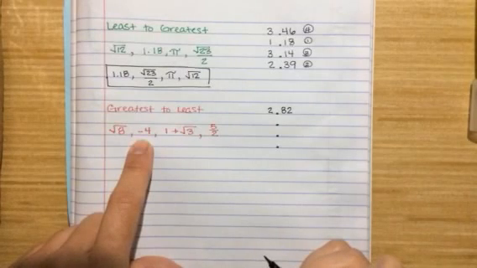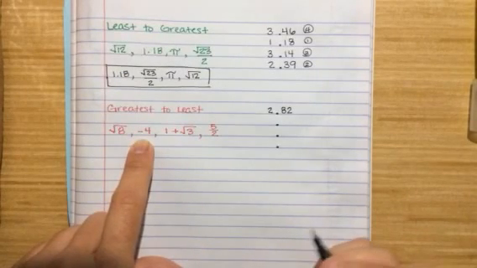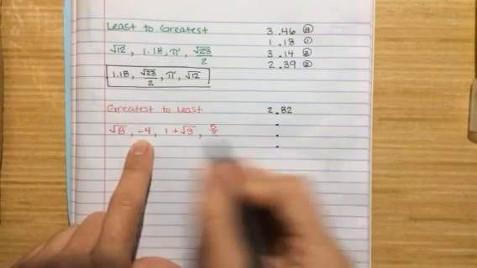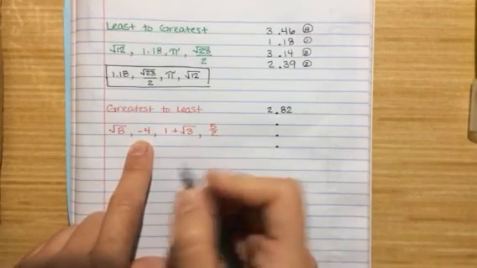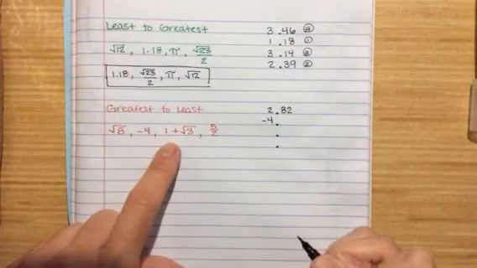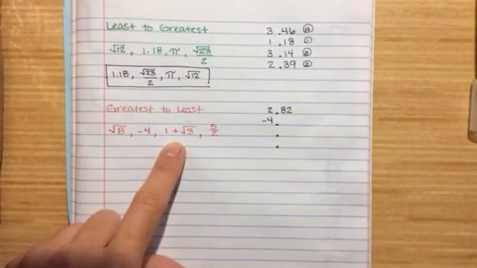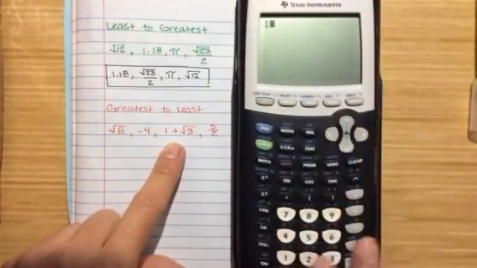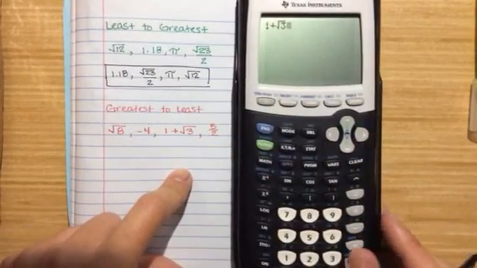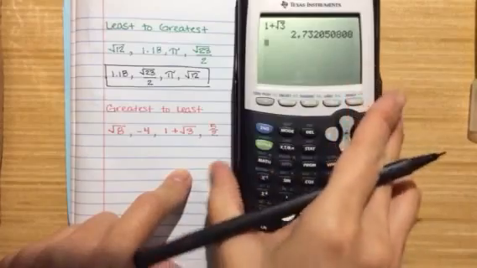Next, I have -4. That is an integer. So the calculator is not going to do that for you. You have to do it. Make sure that you know that the decimal goes at the end of that number, just like periods go at the end of a sentence. So that's going to be -4 over here. Next, we have 1 plus square root of 3. Click enter, and it's 2.73.